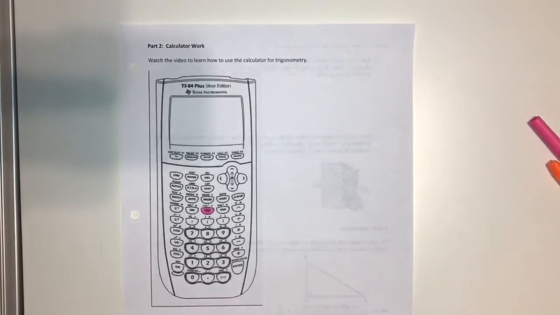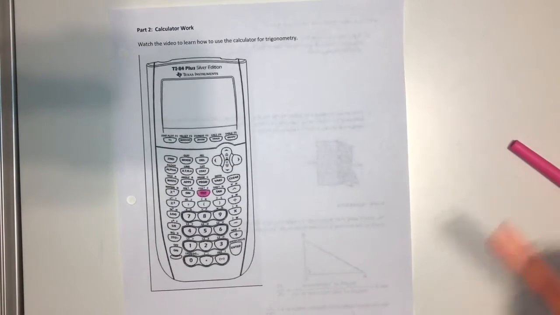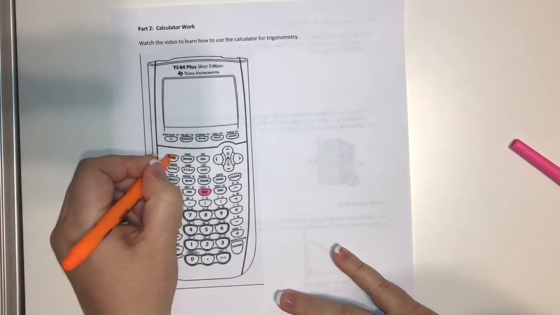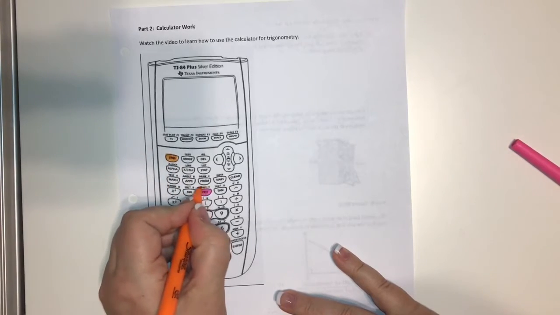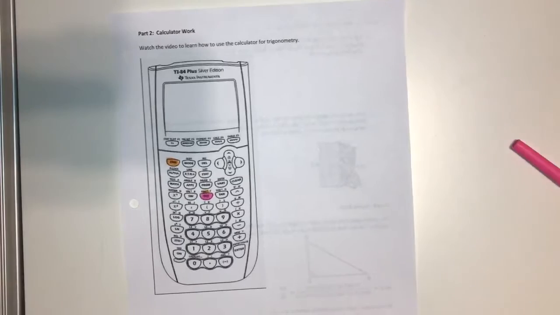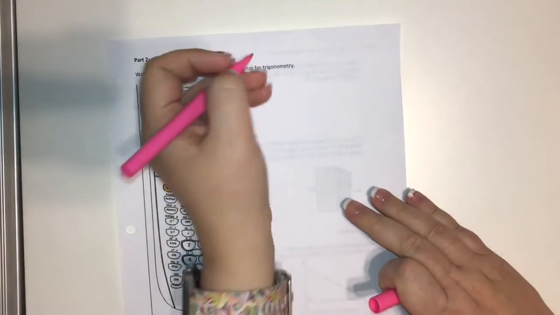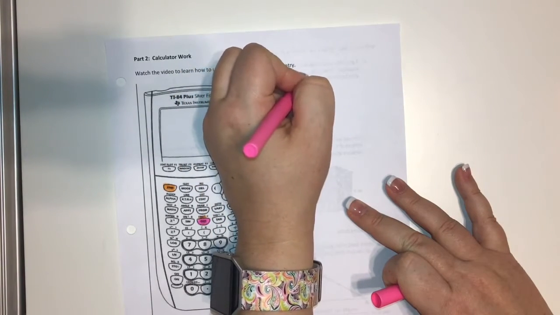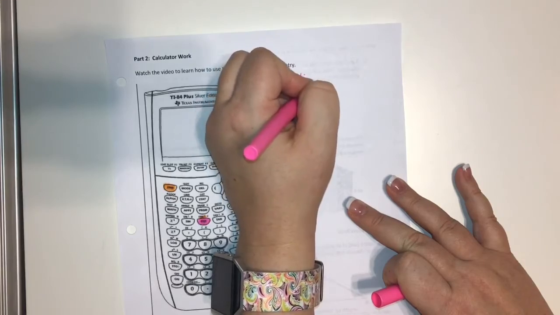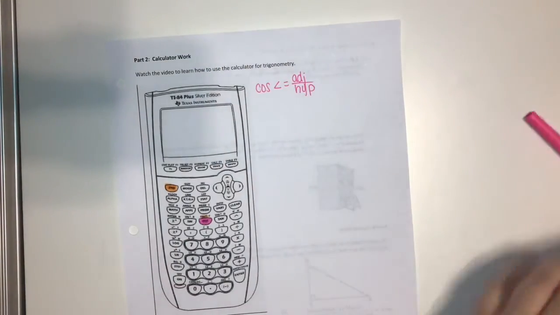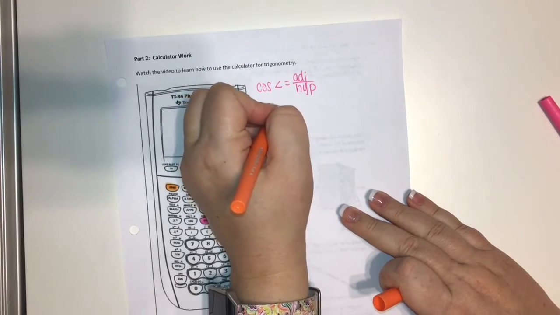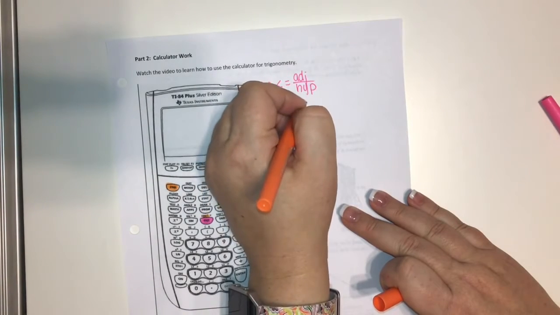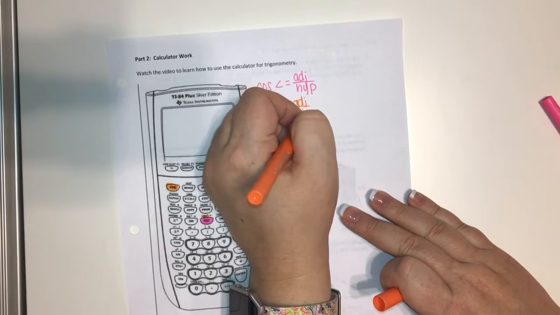of the degrees in. To find the inverse cosine of an angle, what we're going to do is we're going to hit second, and then we'll hit the cosine, and we'll get this cosine to the -1. So our trig ratio for cosine is cosine of an angle equals adjacent over the hypotenuse. And our inverse cosine is second cosine adjacent over hypotenuse.